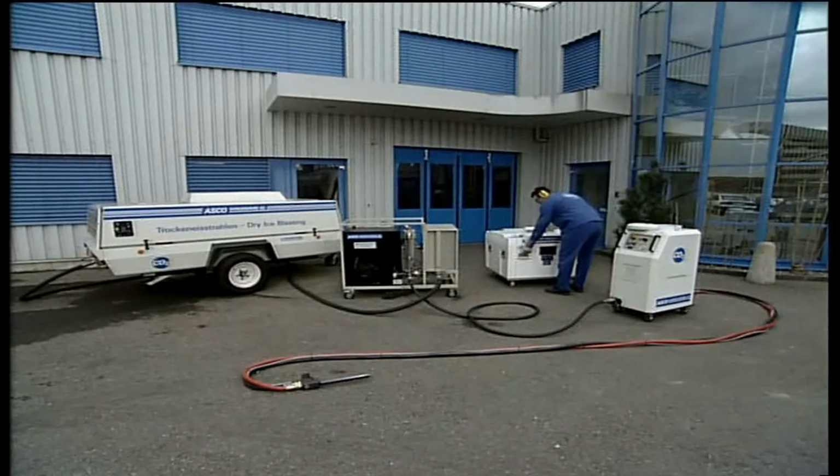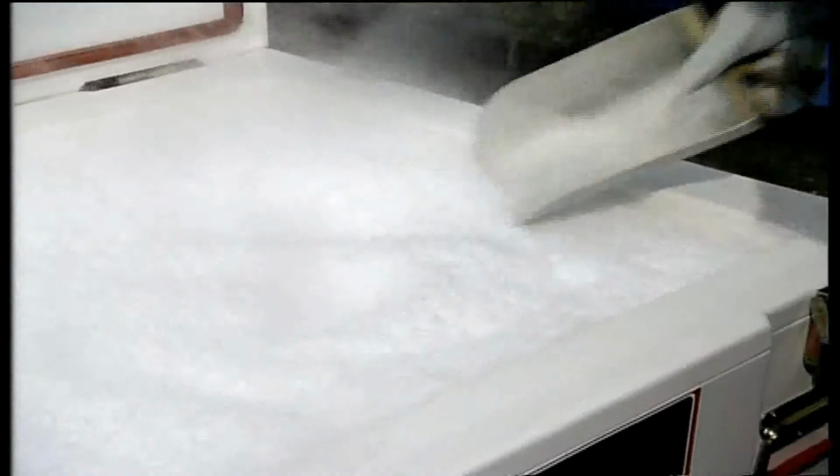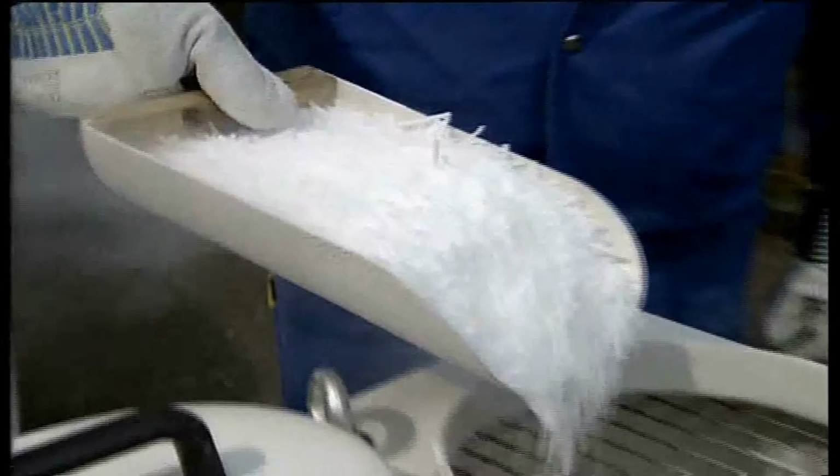and the air preparation plant give you perfect quality supply air. The dry ice pellets are fed into the blasting machine.